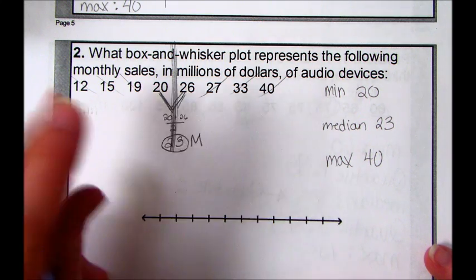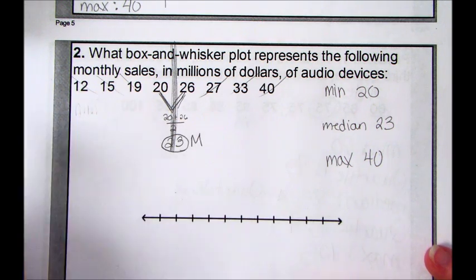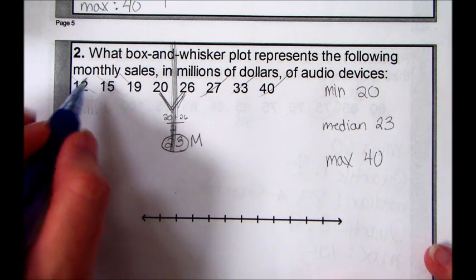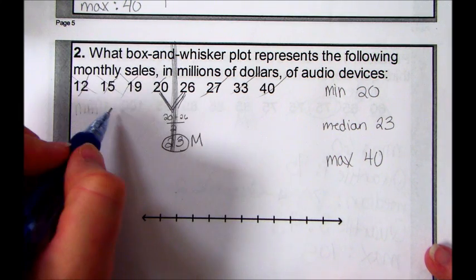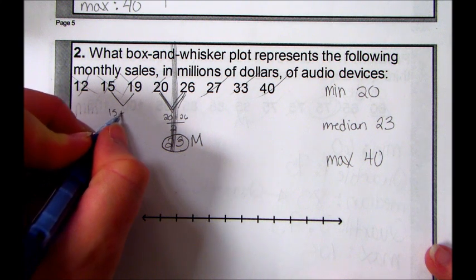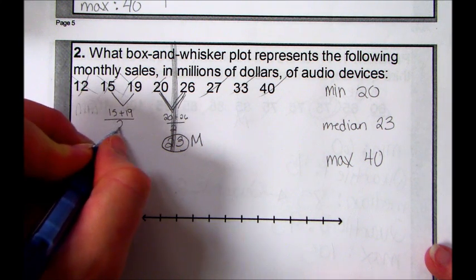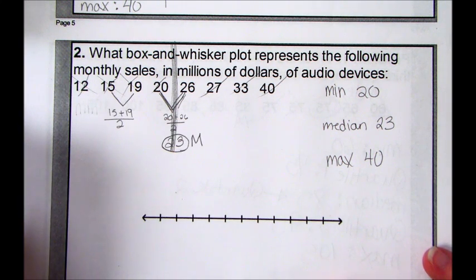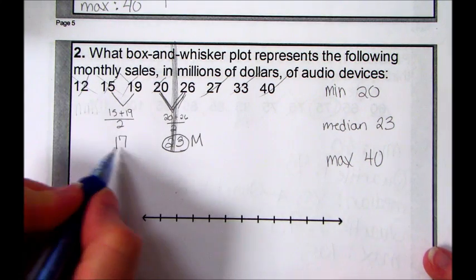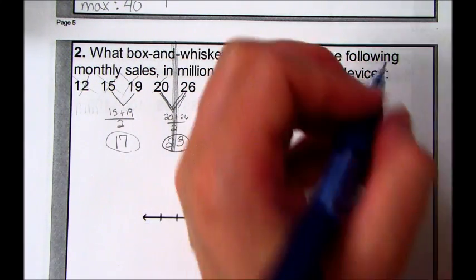Now, the middle of the first half here. Oh, we have 4 numbers. There's no middle of 4 numbers. So I'm going to have to go 1, 2, 1, 2. It's between these. So I would do 15 plus 19 and cut that in half. 15 and 19 is 34. 34 cut in half is 17. That is my quartile 1.